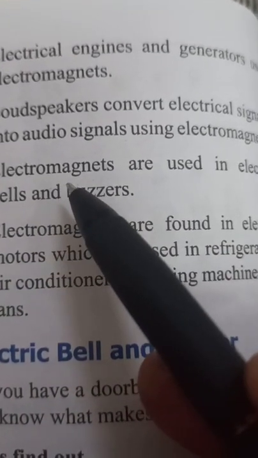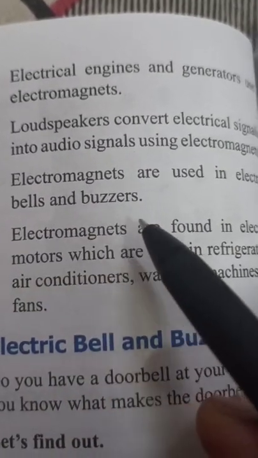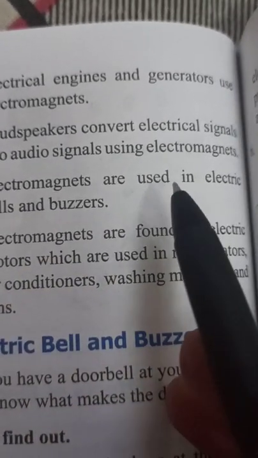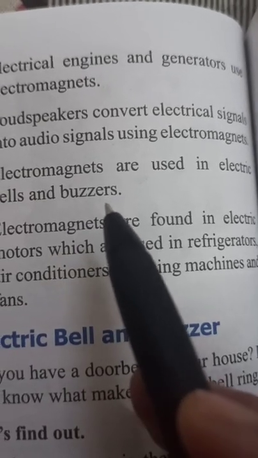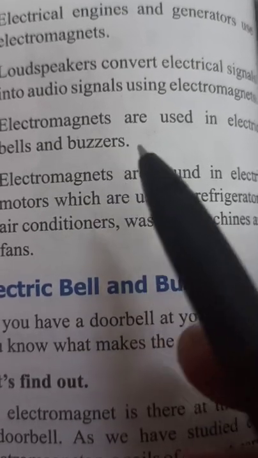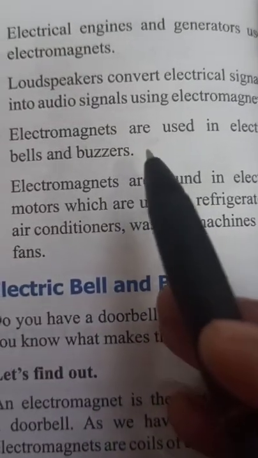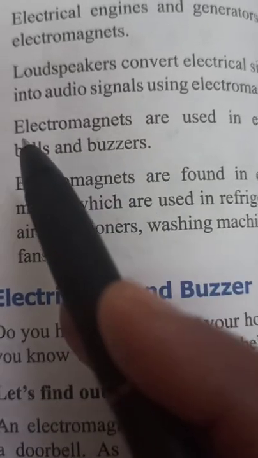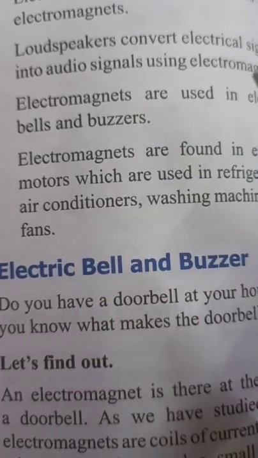Next, electromagnets are used in electric bells and buzzers. At your home also, children, electric bells must be there, and buzzers also, like in a washing machine and many other machines. These electric bells and buzzers also have electromagnets; with their help they work.